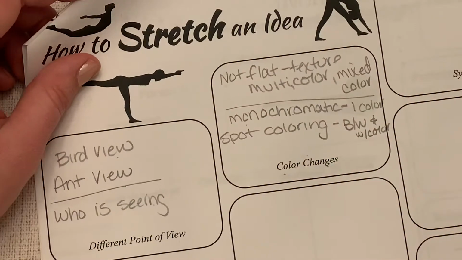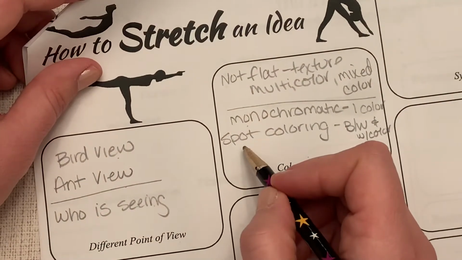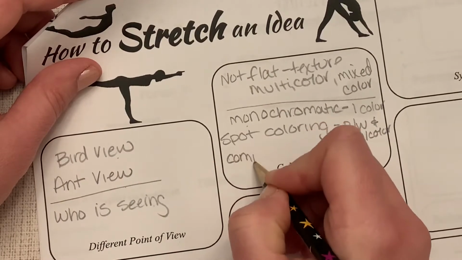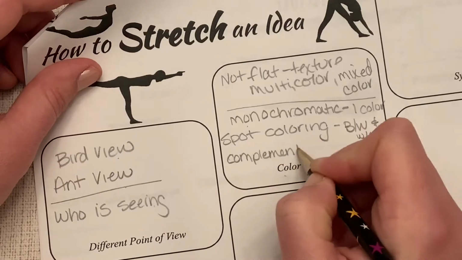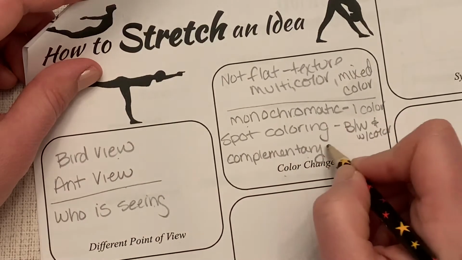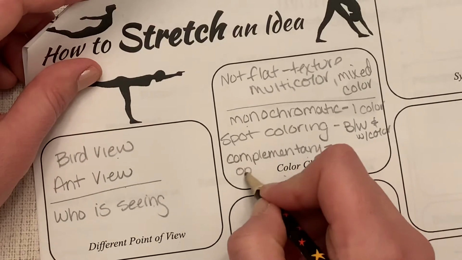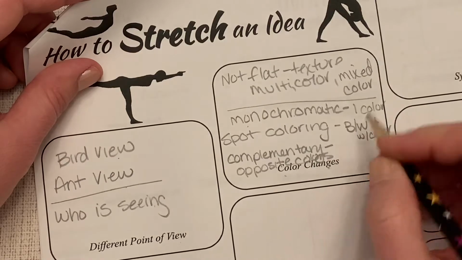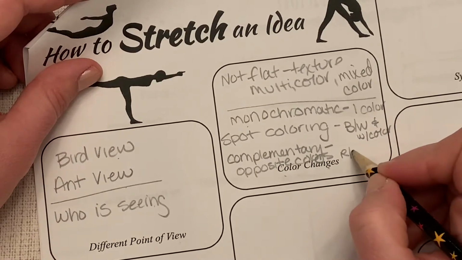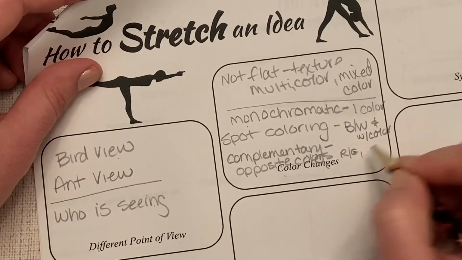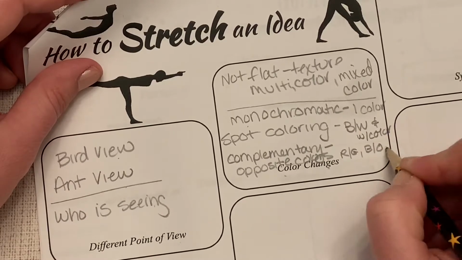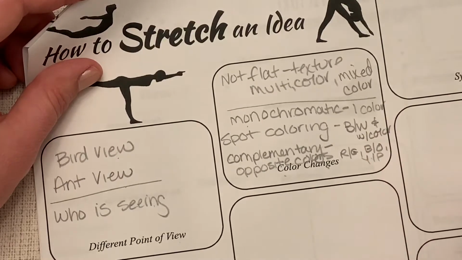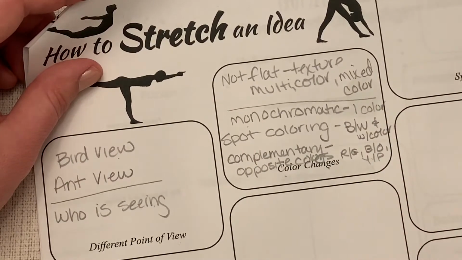Okay. Next one that you can also do is what's called complementary colors. Okay, these are opposite colors. So meaning that it's like red and green, blue and orange, and then we have yellow and purple, okay? So by focusing on those opposites, all right?